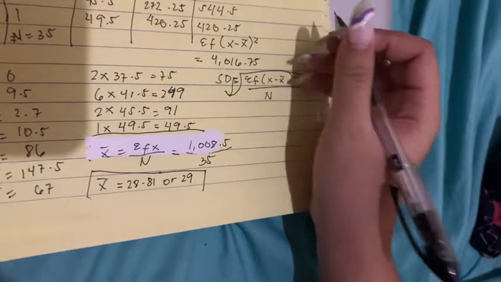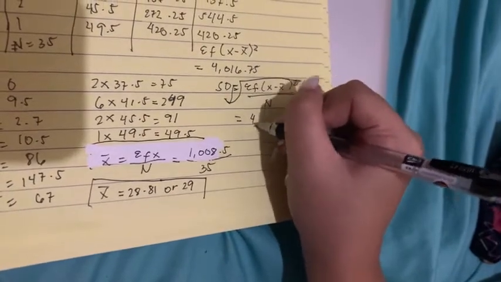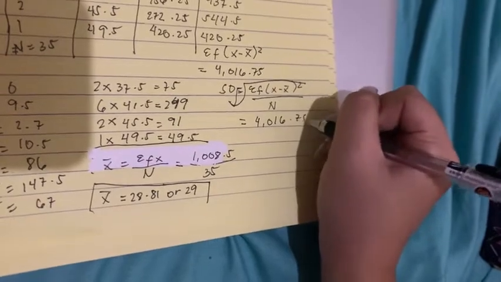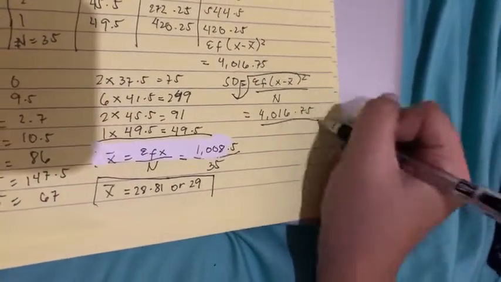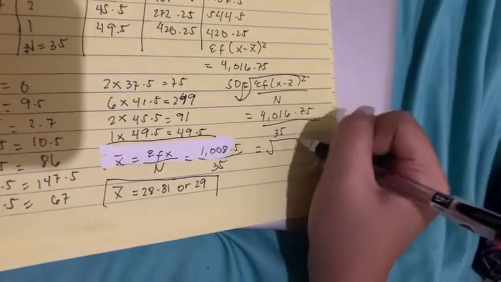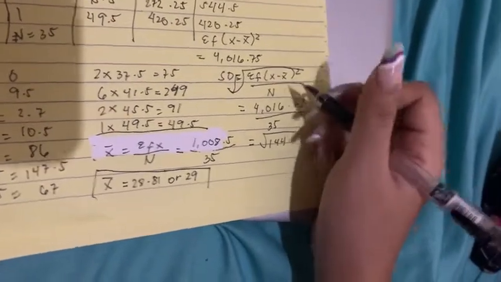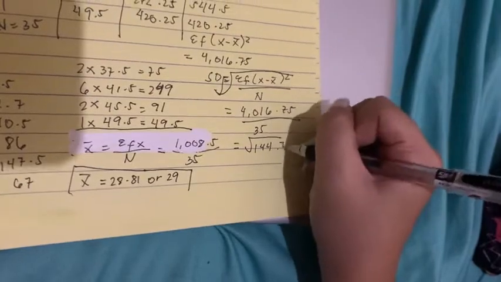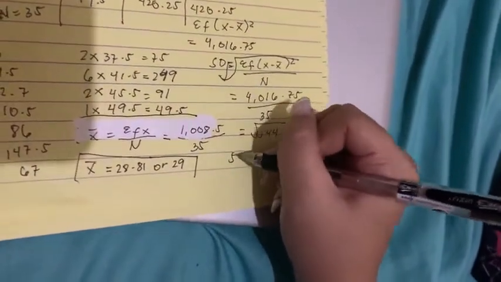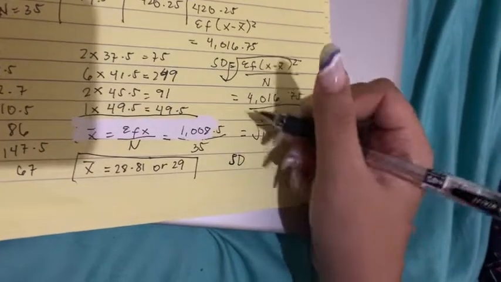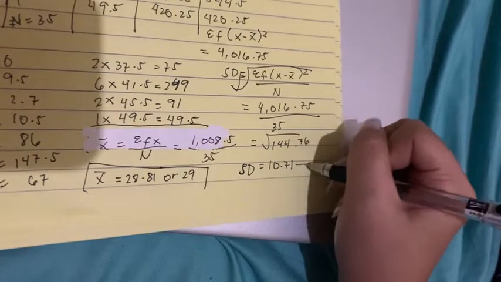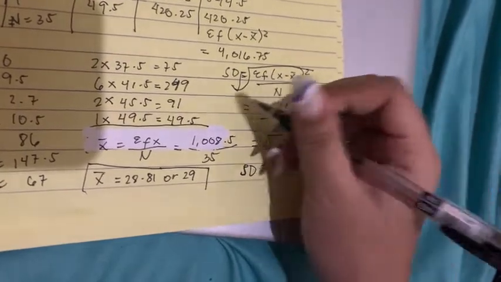So it will be 4016.75 over 35. Next step will be the square root of 144.76. So our SD will be 10.71 or 11.